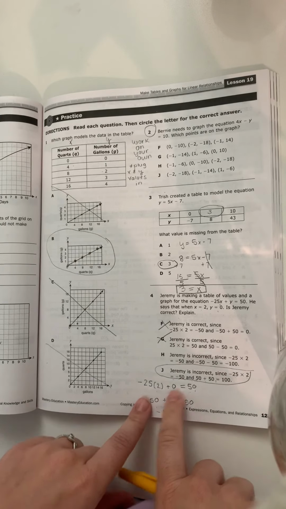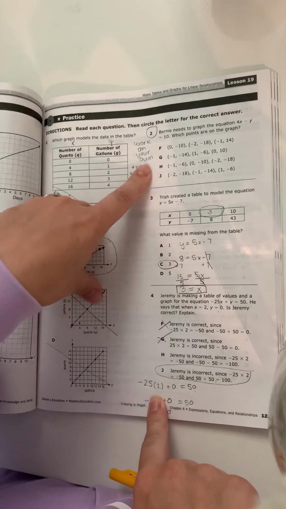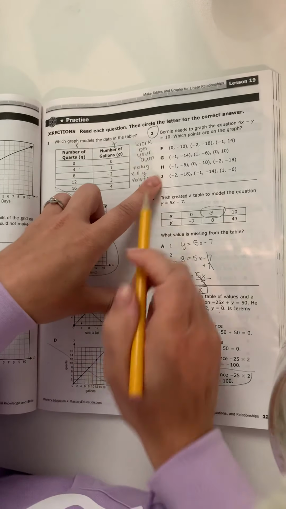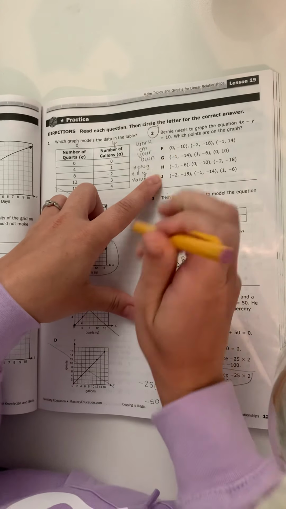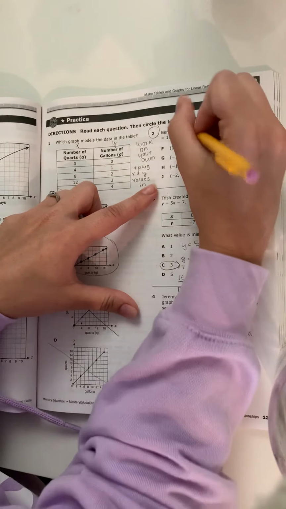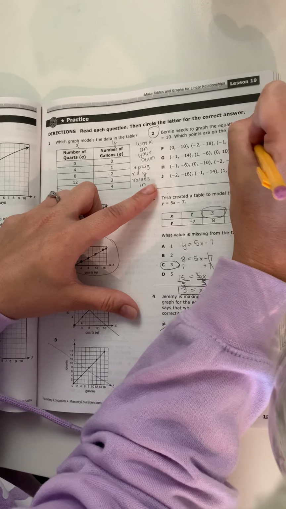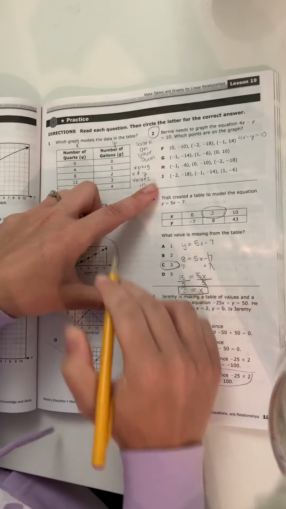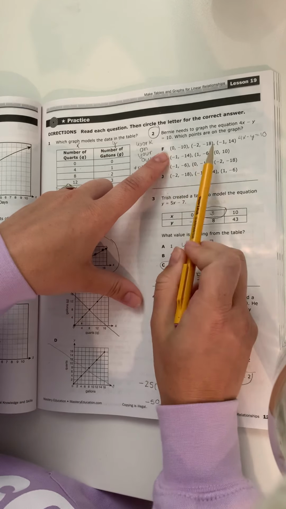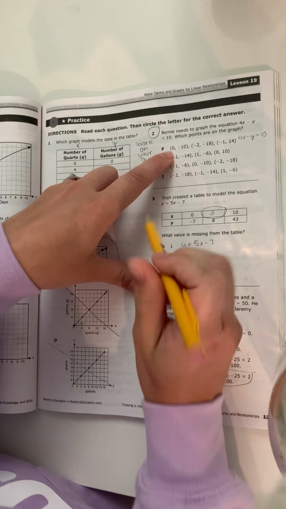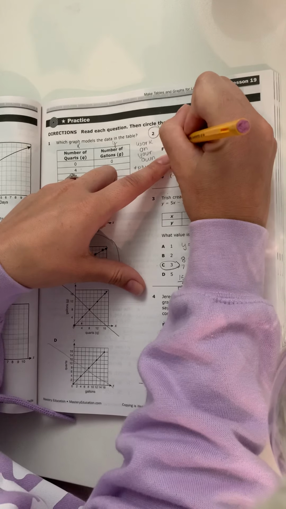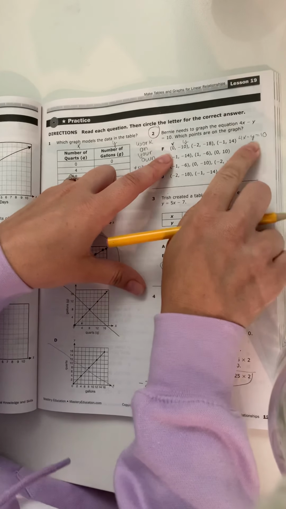Now what we did here, how we plugged in our x and our y values, is what I want you to do on number 2. So it says Bernie needs to graph the equation 4x minus y equals 10. So it gives you this equation, and then it says which points are on the graph, and it gives you all these different points. On each of these, to figure out if the answer is correct, you're gonna plug in your x value and your y value and see if the answer is 10.